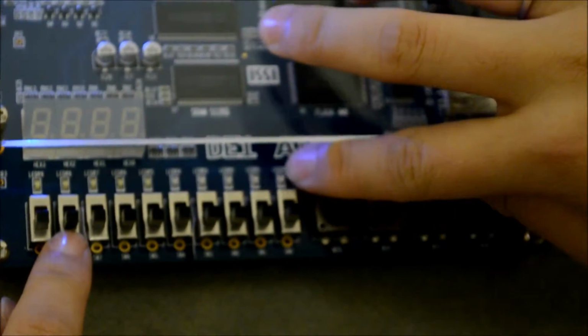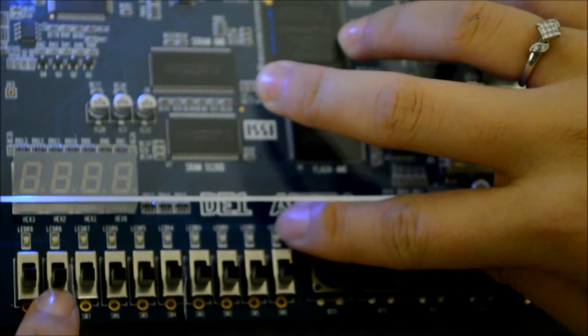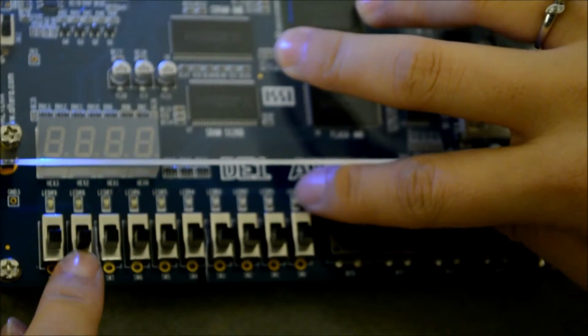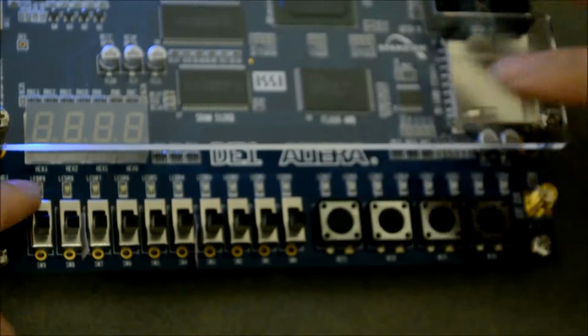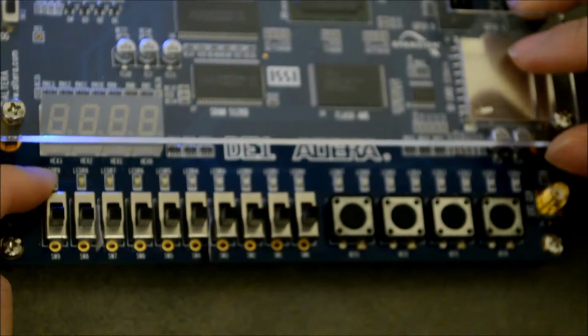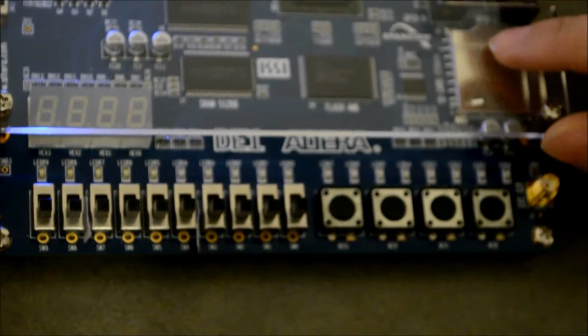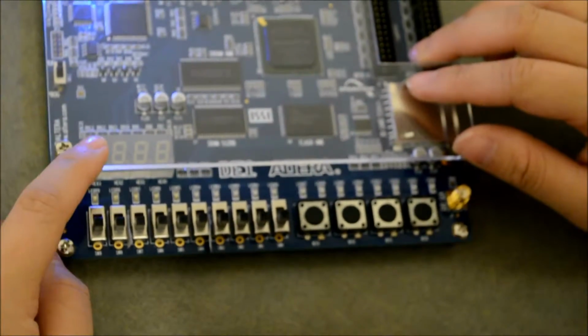The red LED lights represent if you made a wrong guess. For every time you make a wrong guess, it will light up red, one each. The number guesser gets 11 chances to guess the right number before it fails.